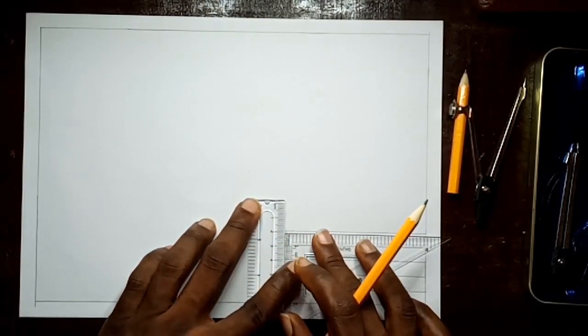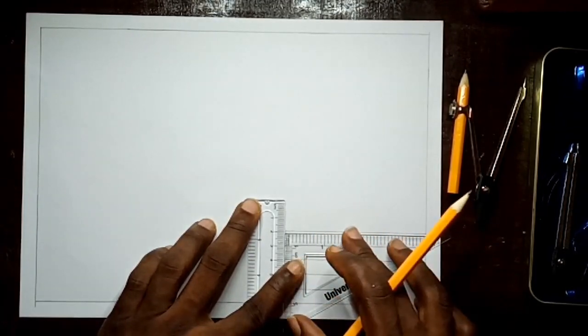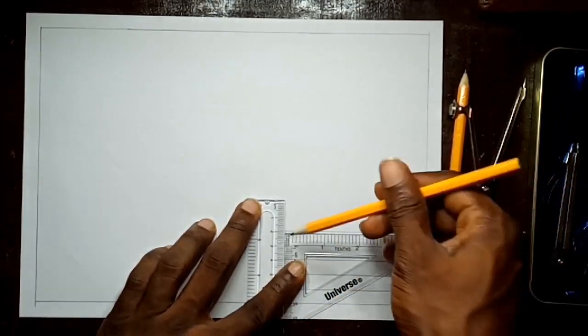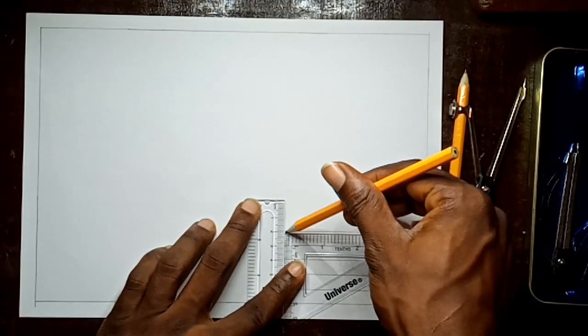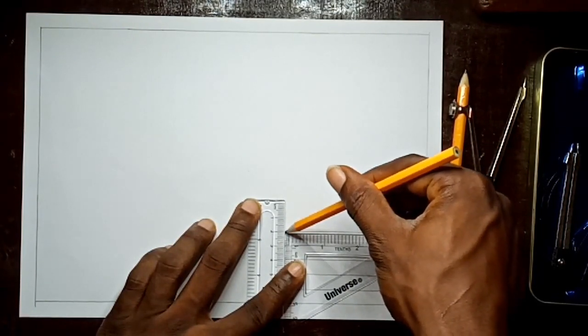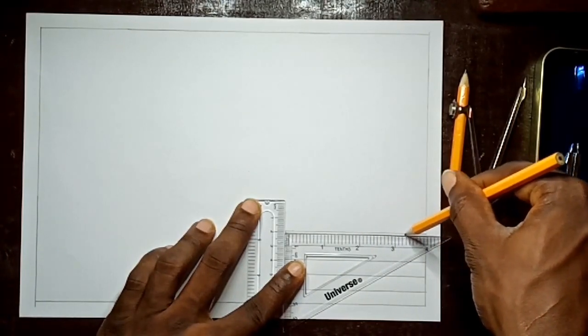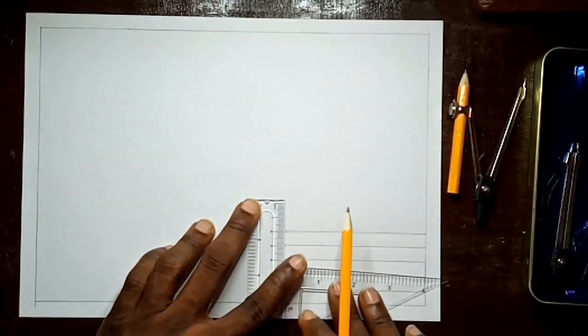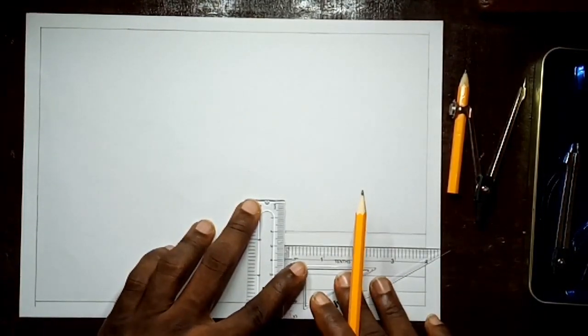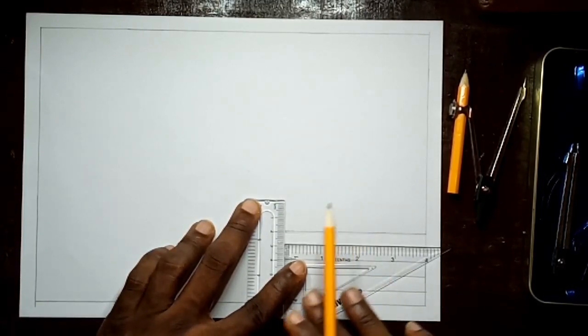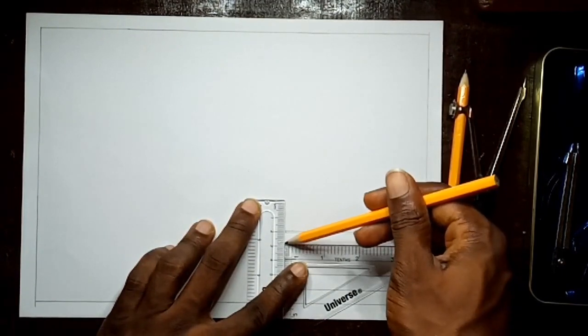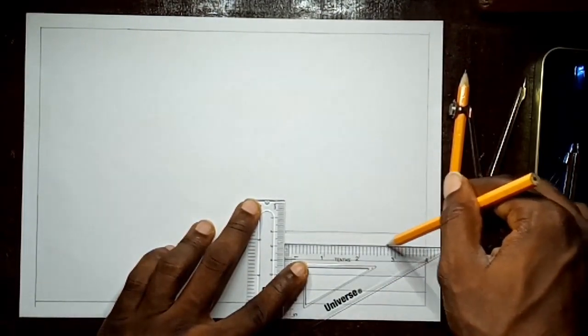Neither should the set square shift, because if it does, it's going to create a mistake, an error on your drawing. And it has to be thin. All right, the line you're going to draw should be thinner than the original line, as you can see. It's almost invisible to your eyes, but I can see it. So it's just there to guide me, and it's not part of my major drawing.